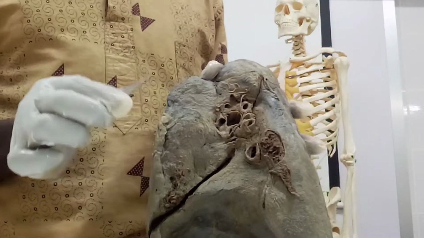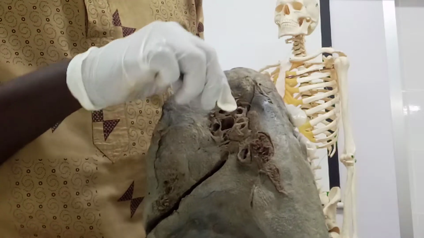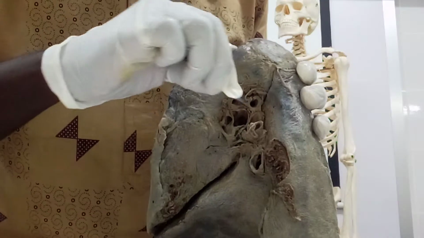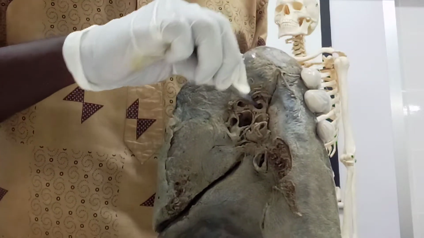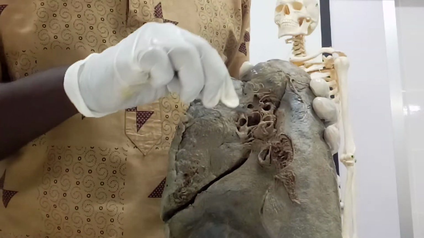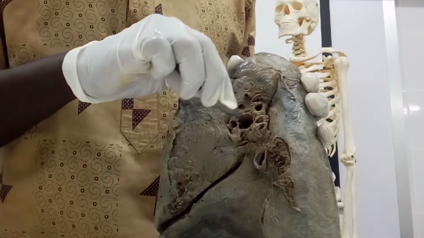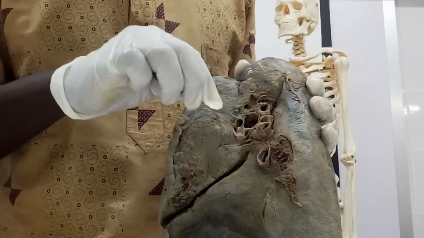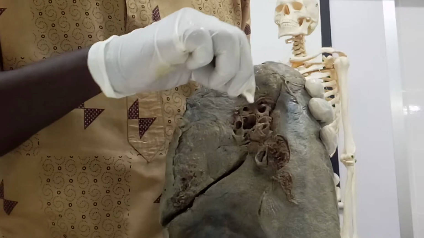So let's look at it. Now, because this is the right lung, this one that you find here is the superior lobar bronchus. Remember that in relation to this one, we have the pulmonary artery, bringing the oxygenated blood to the lungs. Now there's another one here which will have the same consistency.